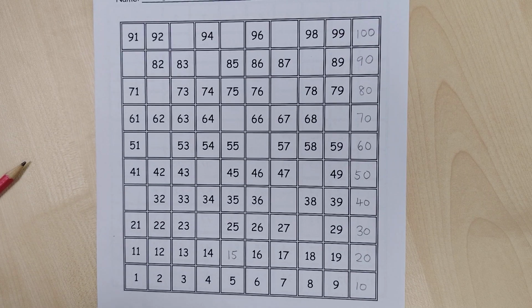I'm going to use green to shade my first pattern.